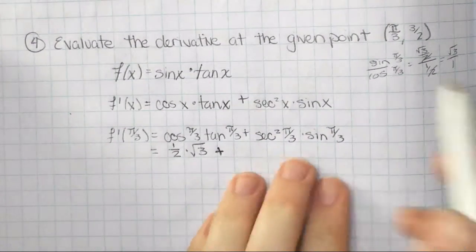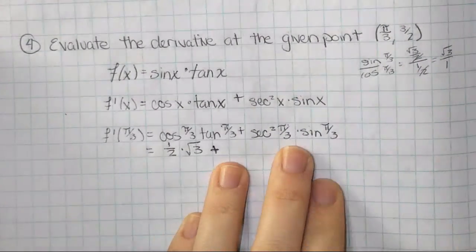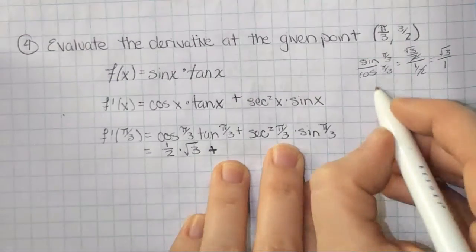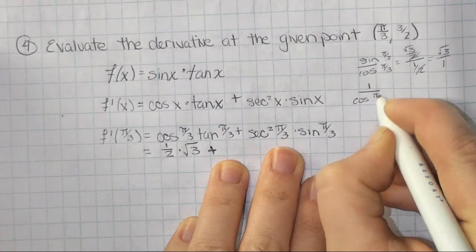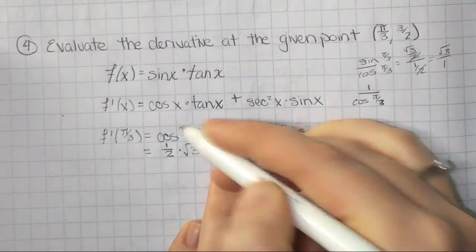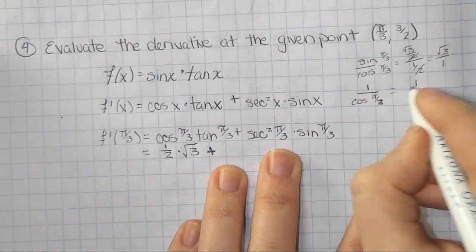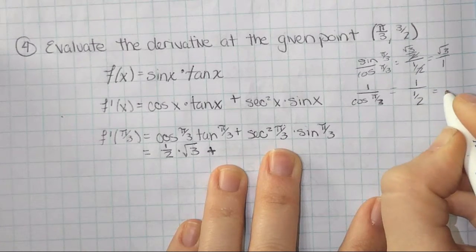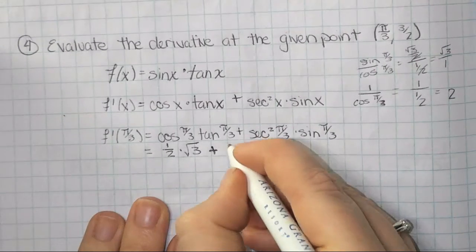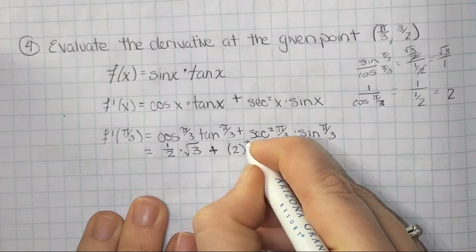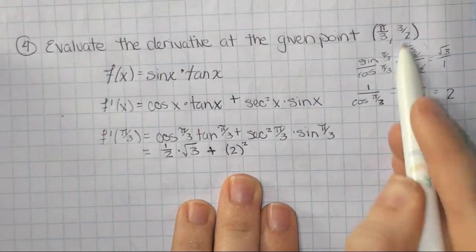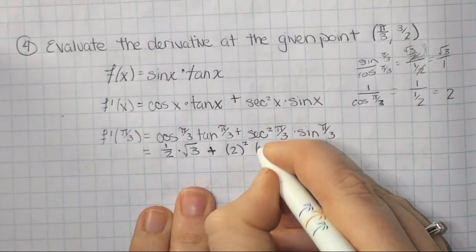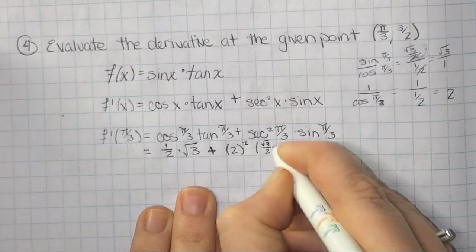Okay. Secant squared of pi over 3. So what's secant of pi over 3? Well, secant is equivalent to 1 over cosine pi over 3. Guys, we've already found cosine like twice now. So 1 over 1/2, aka 2. But be careful, 2 squared. And then sine of pi over 3, again, we already did that up here. Radical 3 over 2.